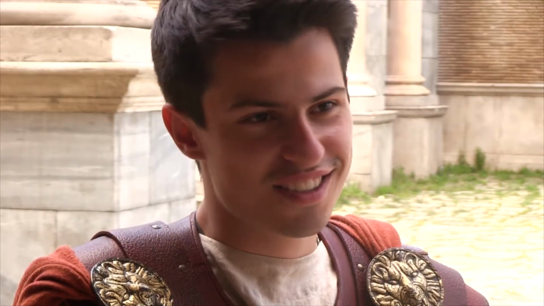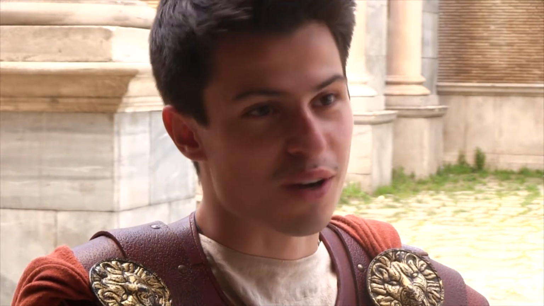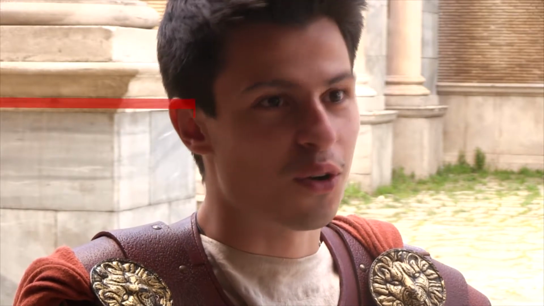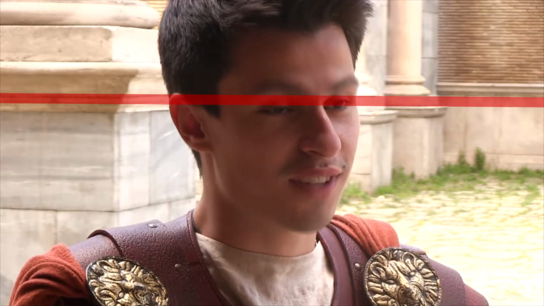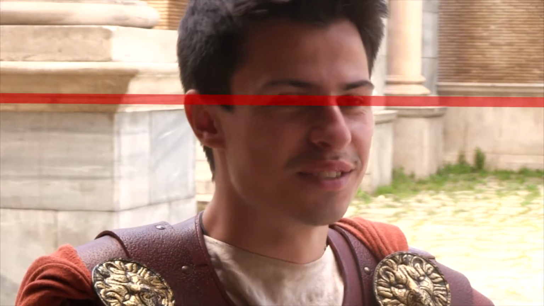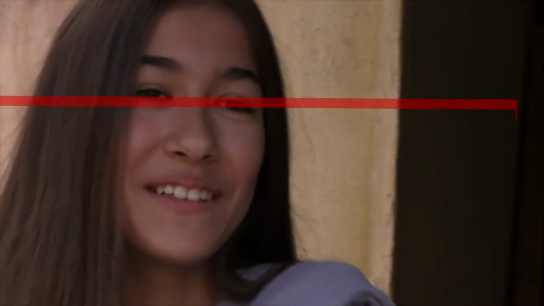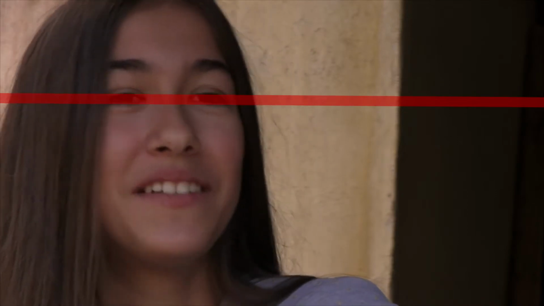If you shoot a character's face in the middle, place it on one of the upper intersections of the lines. When shooting a close-up, the top line of thirds should be in the eye area. Focus on the eyes of your character. At the same time, leave more space where the eyes are directed.